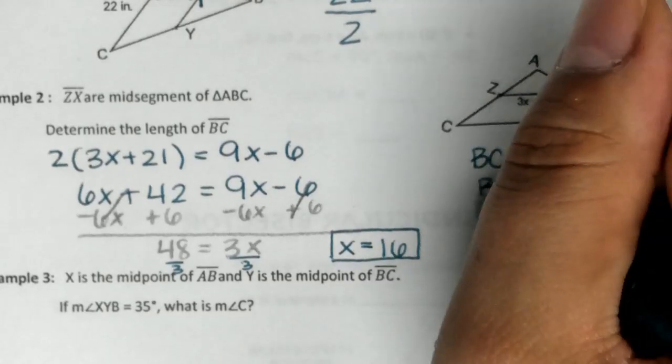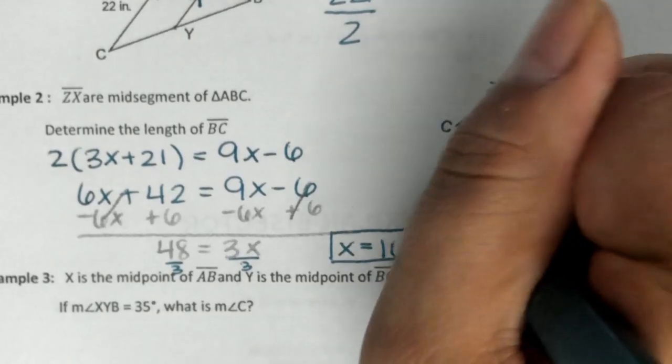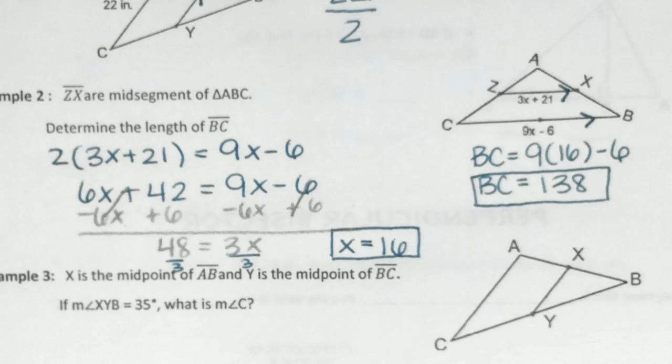138. Am I going to put a degree there? No, we're talking about length of a side. We don't have any angles. Don't put a degree or I'll count points off. Questions?